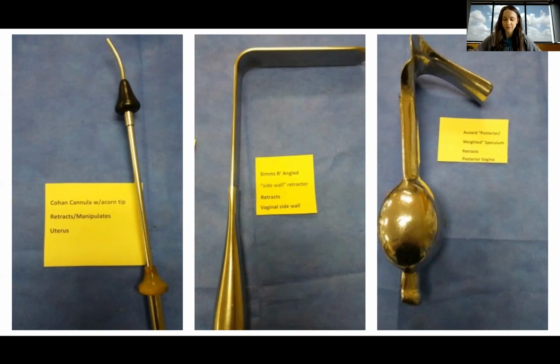I did not want to skip that green box. So now we can go to page 509. So it starts going through your instrumentation. These instruments in my slide are not in any particular order. It's just to give you more visuals for these instruments because it's hard to learn off of these black and white pictures in the book, and I realize that. So I want to make it easier for you. So I'll hit again this Avard weighted speculum. So you can look at letter D on page 509, Avard weighted vaginal speculum. So you need to know that one.